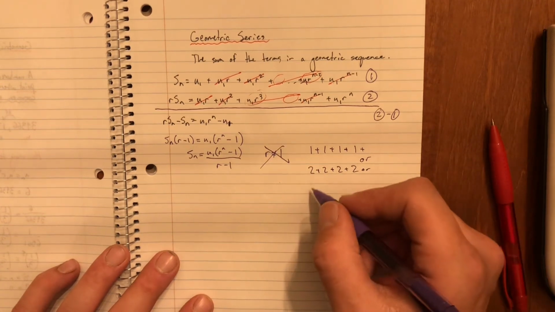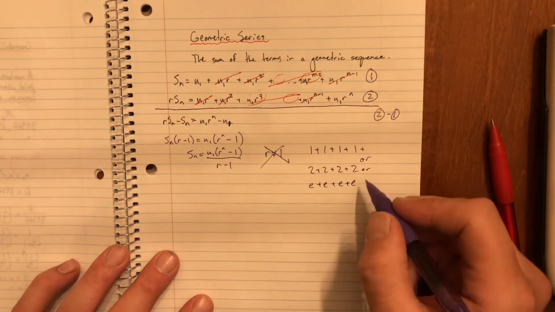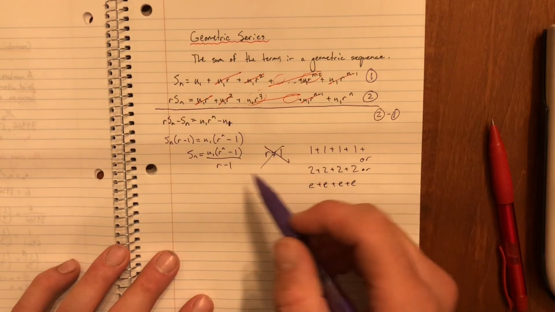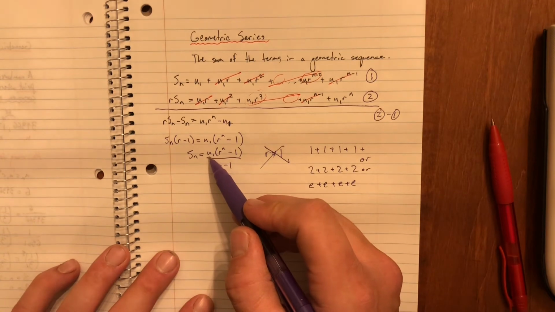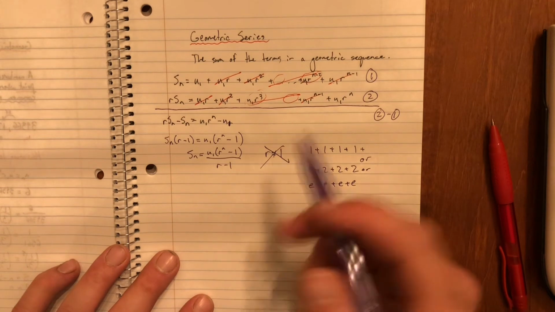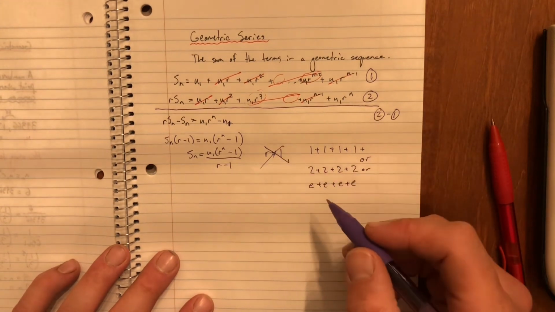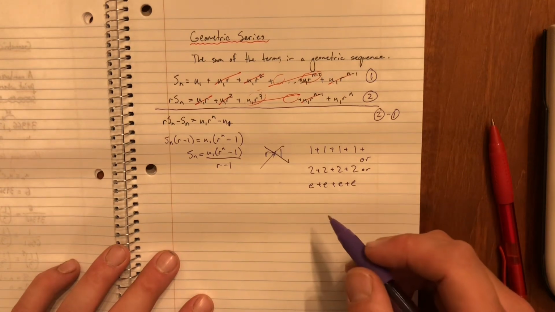Or just any number, e plus e plus e plus e. It just really doesn't matter, because then you just multiply the first term by the number of terms. So there's really no point in worrying too much about r equals 1.